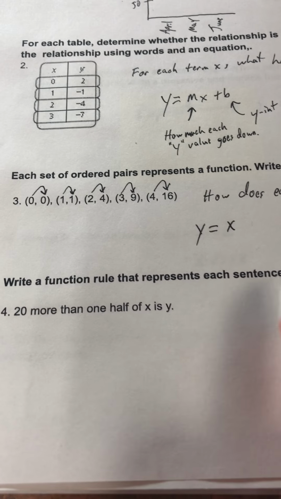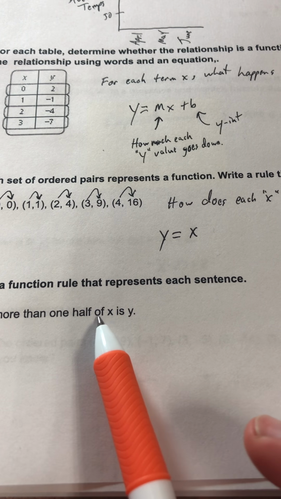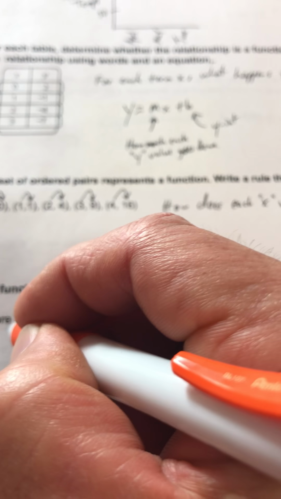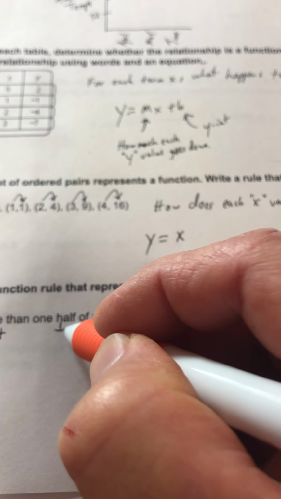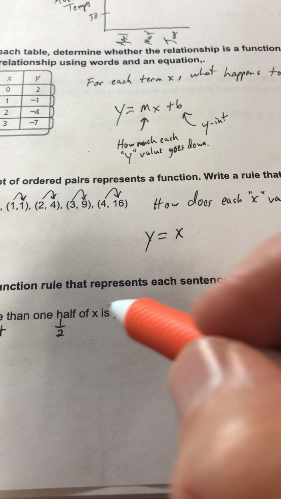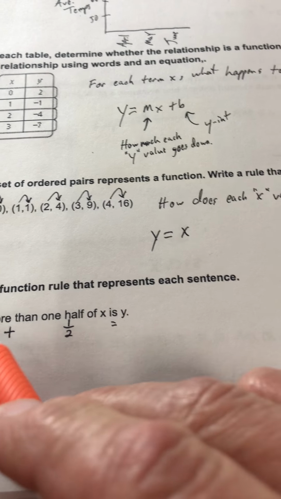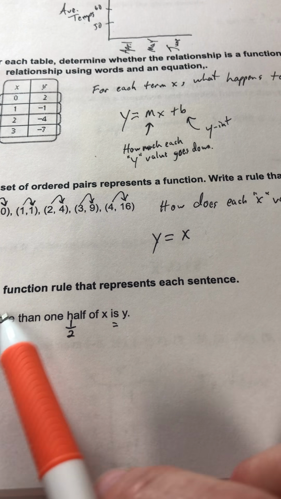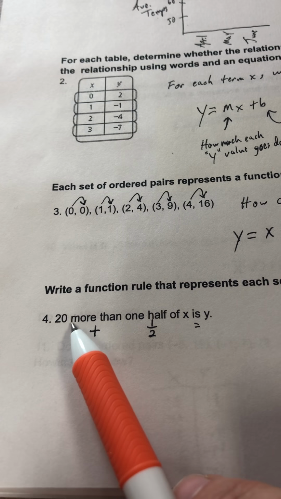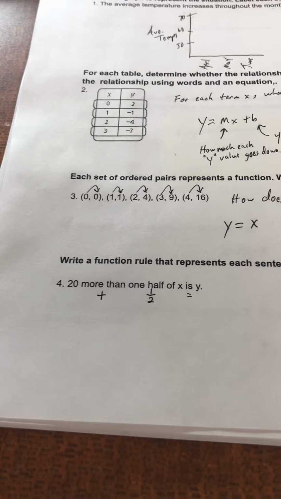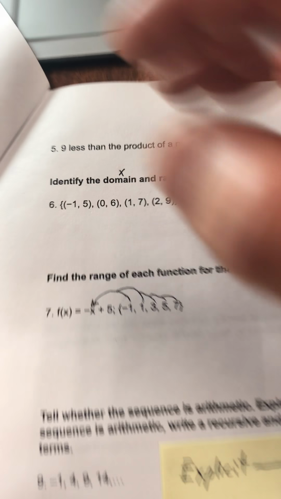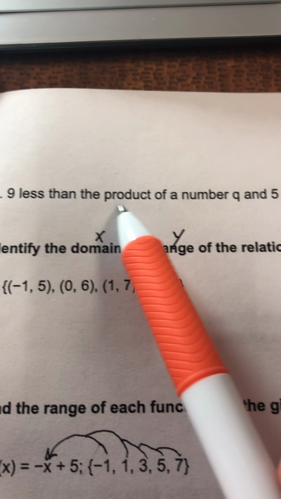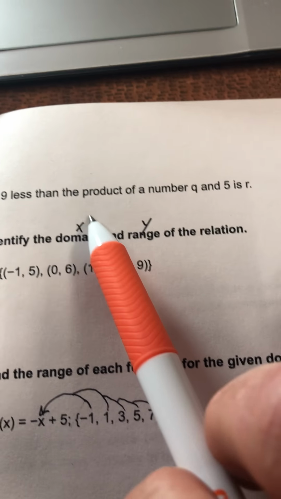Here you're writing a function rule to represent each sentence. 20 more than 1/2 of x is y. So, more than, remember that's going to be plus. 1/2 of means times, is equals. Use all that information in order to come up with just an equation. Basically, you're translating this from verbiage into a mathematical equation. Same thing with number 5. You're going to change this verbiage into a mathematical equation.